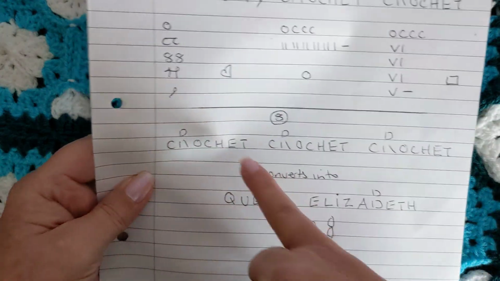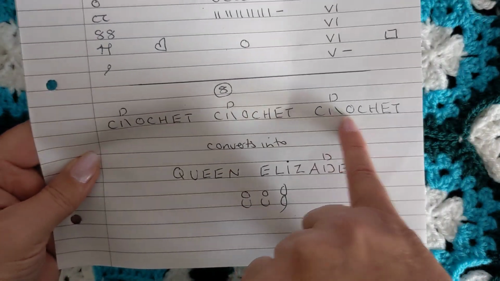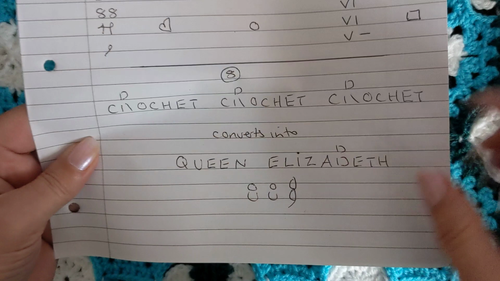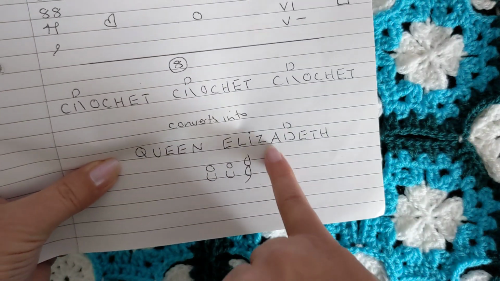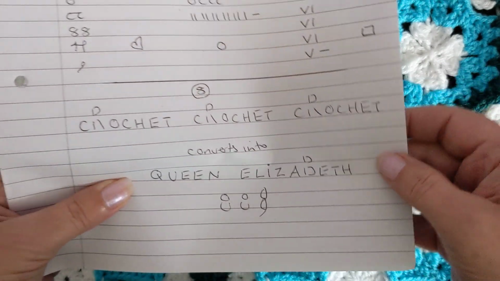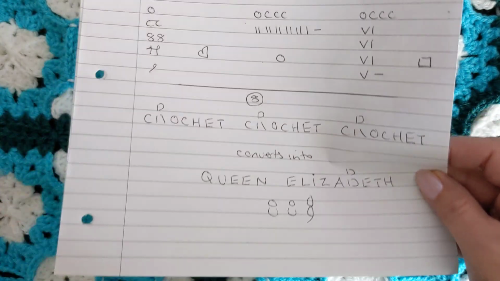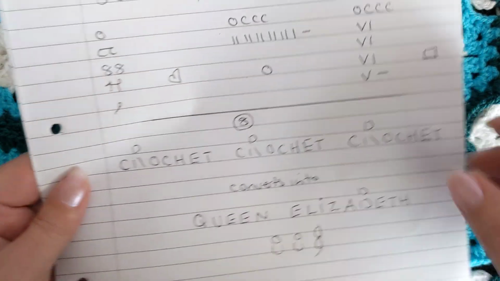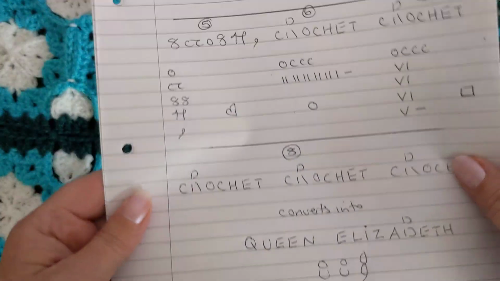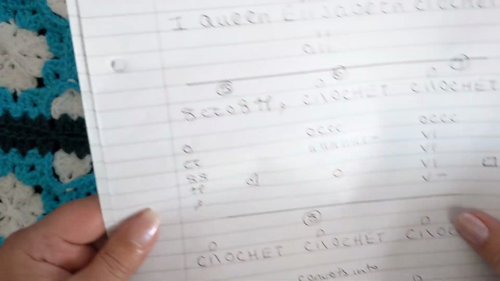And then if we put all of the 3 crochets together and break them apart to rebuild them, they rebuild as Queen Elizabeth, but correctly spelt with a Z this time round. And we've got 888, which, technically I suppose, would then be a triple treble crochet because the 8 is representing the treble crochet. Okay, so that's all of the 8 clues.